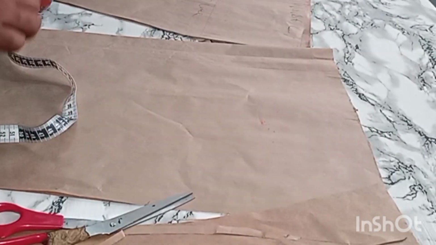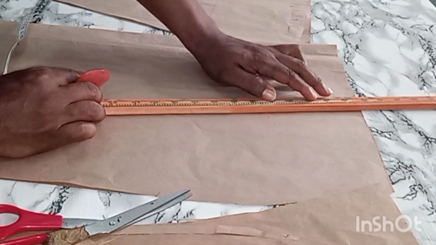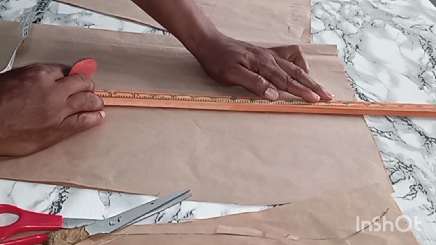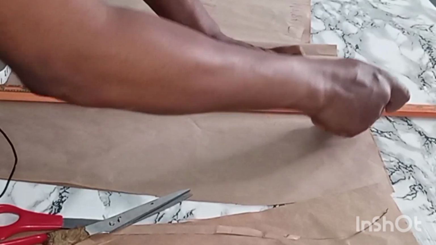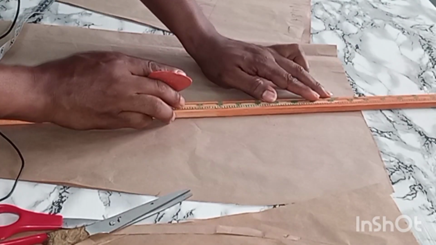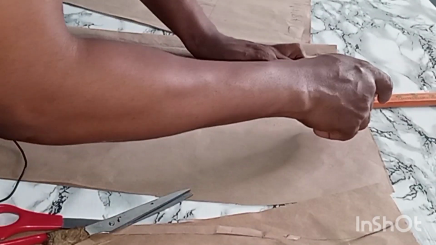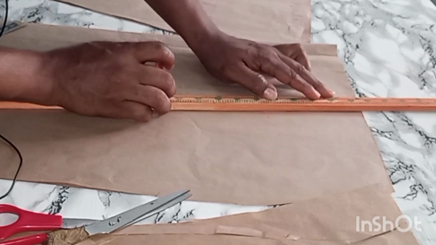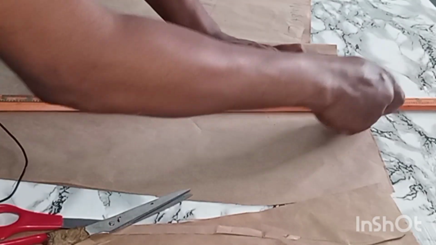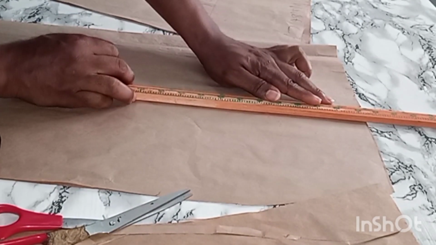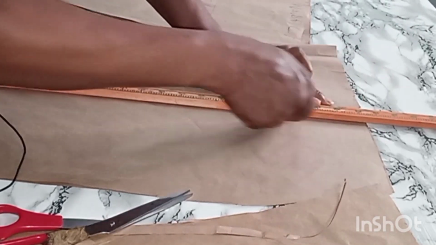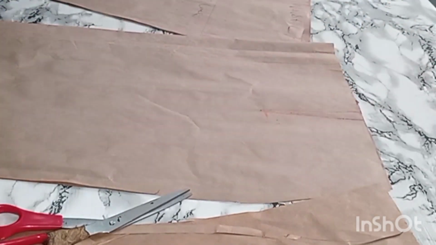You draw a line first and connect the 1/4 inch. It will enable you to put your dart. That is it.